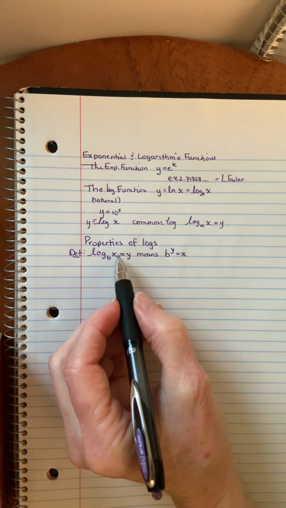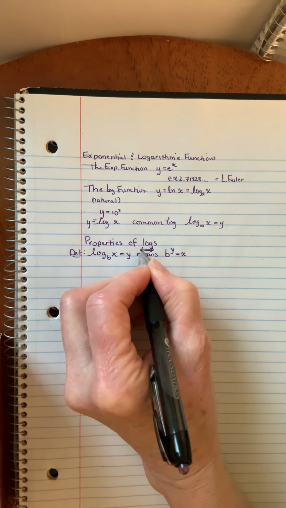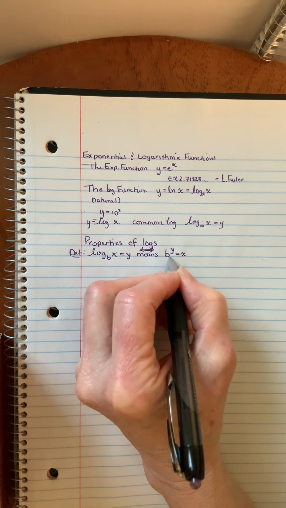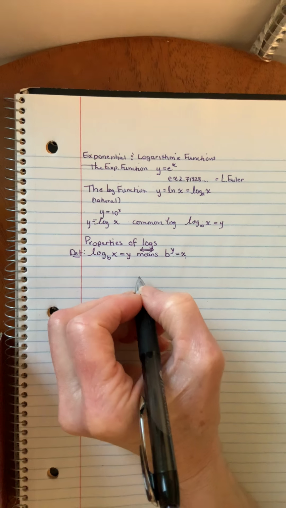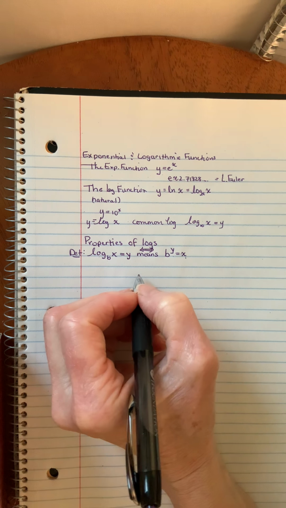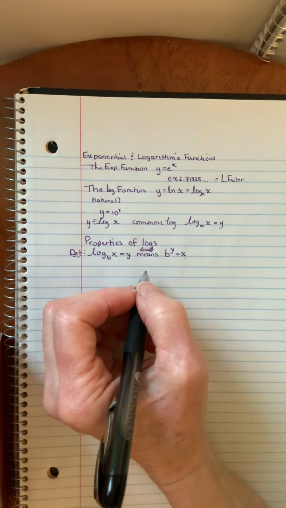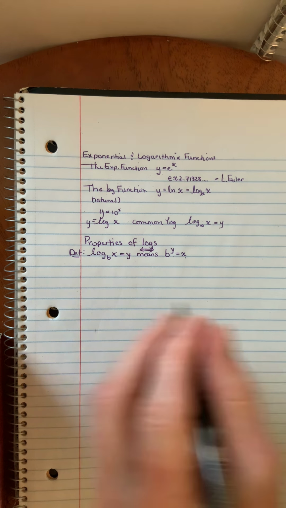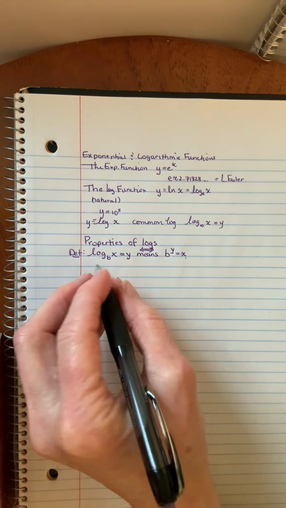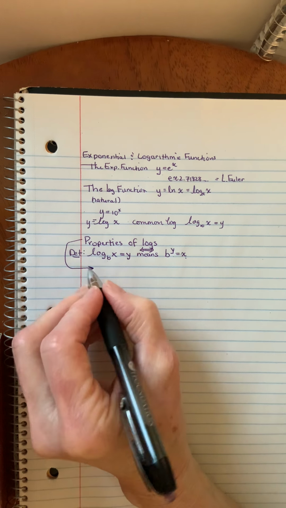Now, not only is that a definition, but it goes forwards and backwards. So if I've got this, I can write it like this, or if I've got this, I can write it like this. That's a big deal. That is the way that you turn logs and exponentials into each other. So before we do properties, I'm going to make sure that you see that. Now, the actual properties, let me put those down here. There are three main ones.